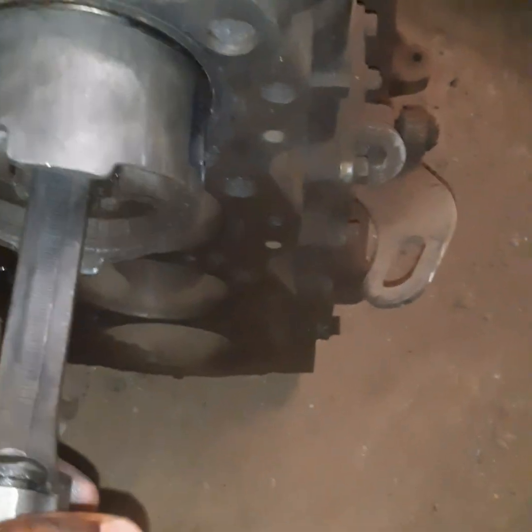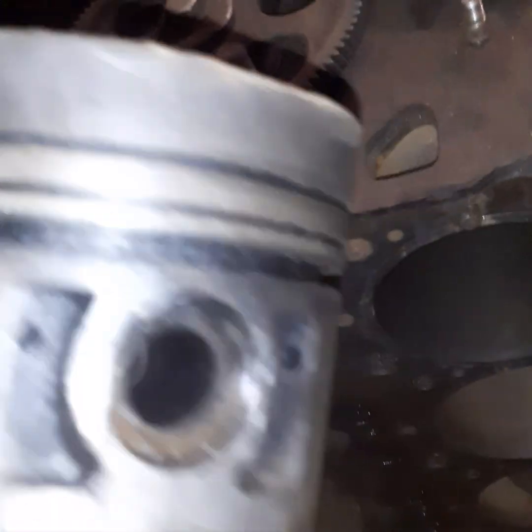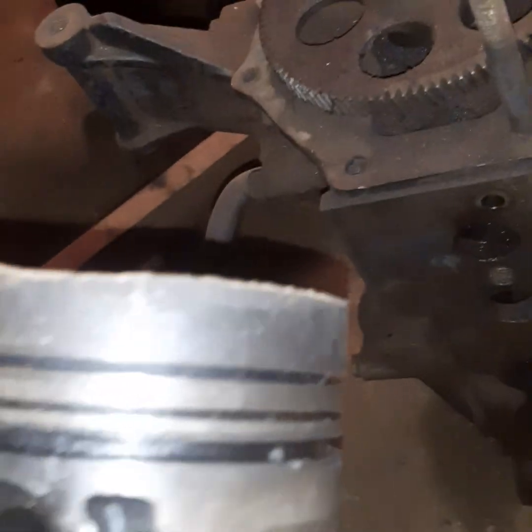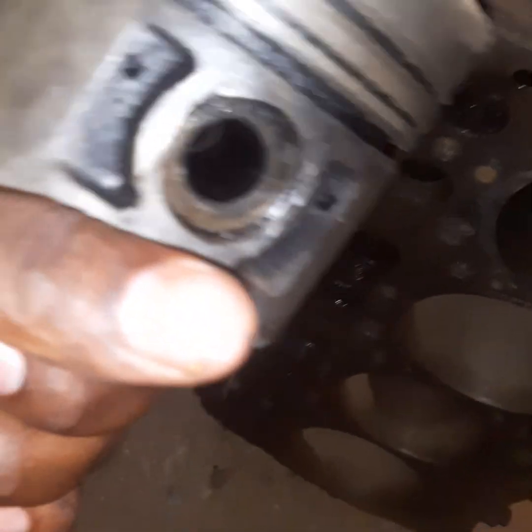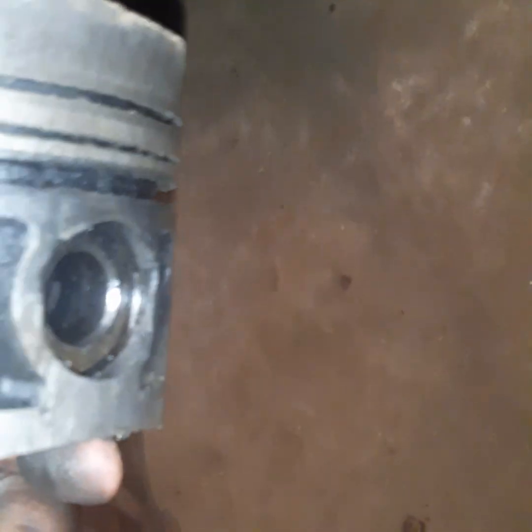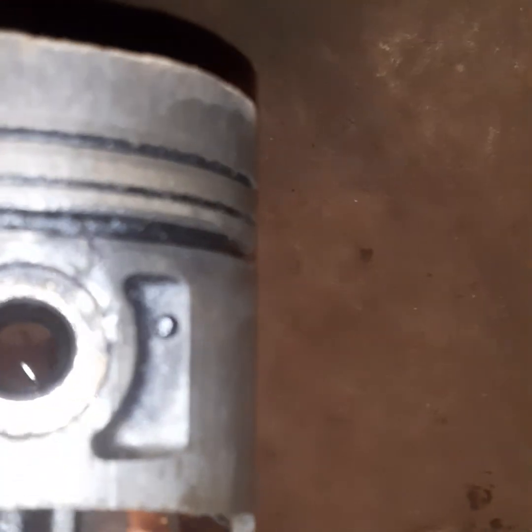So I was telling you about the piston. So this piston is just like this. Here we have what we call the piston pin. This is the section for the piston pin. You see this one? Yes, that's the piston pin. And then here, these are what we call the piston rings.